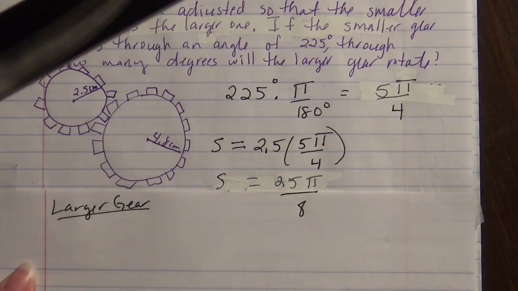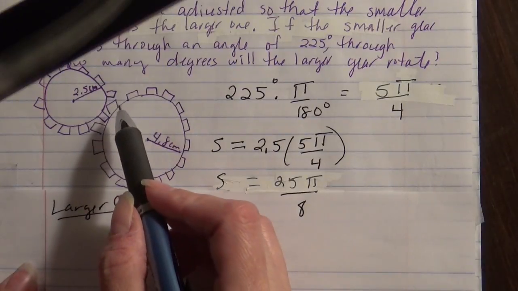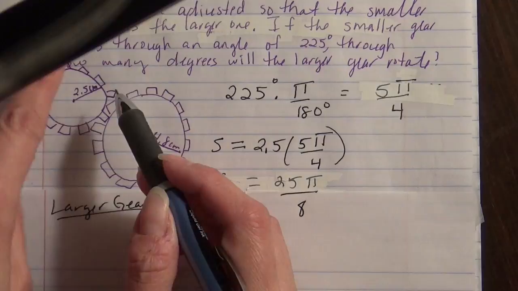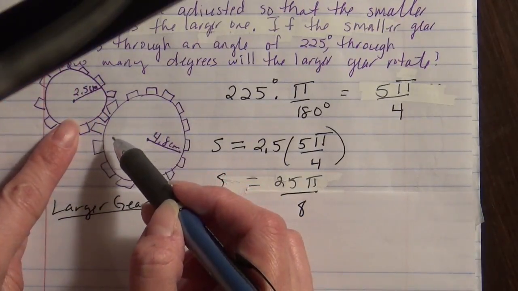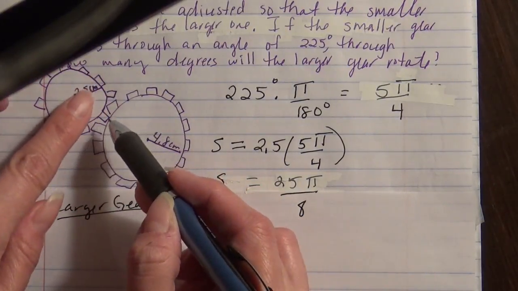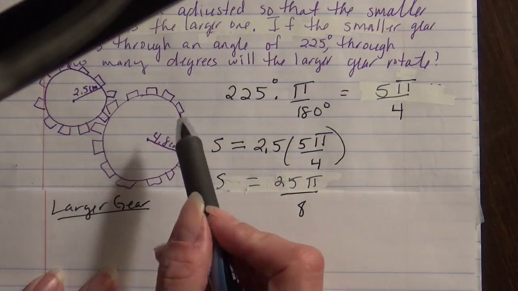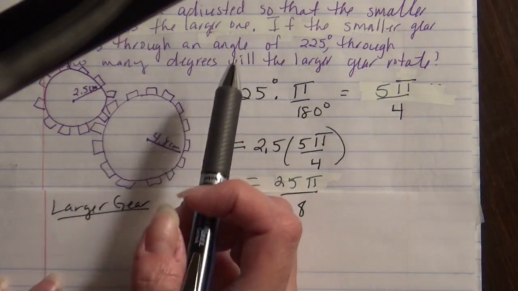Okay, the arc length for the two gears is going to be the same because it's the distance where the two are touching. So as this one rotates, the other one will rotate, and they will touch for whatever the arc length is. We're asked to find the number of degrees that the larger gear will rotate.